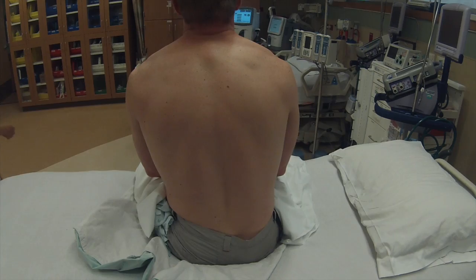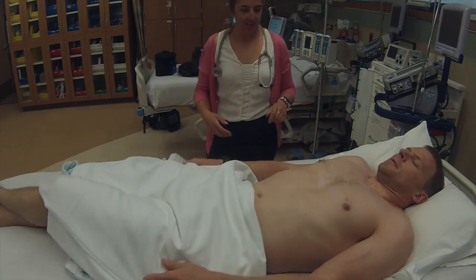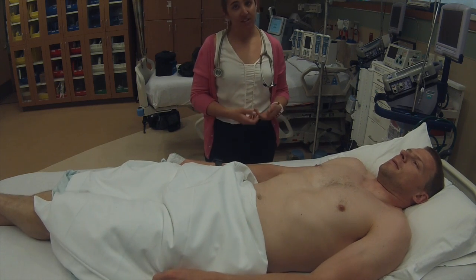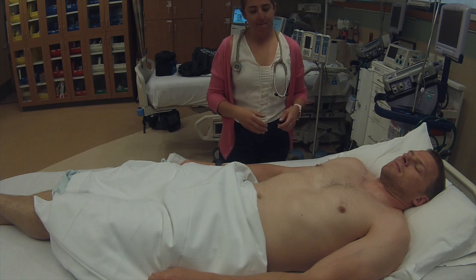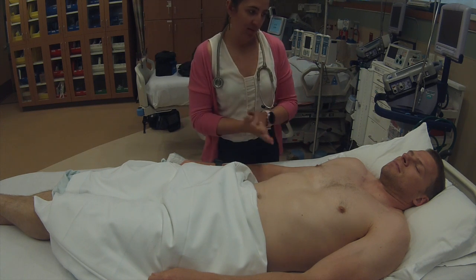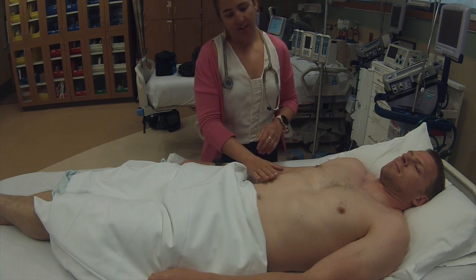Okay, I'll have you lay down again. The last part of my assessment of the abdomen, I'm going to palpate all four corners. And you tell me if there's any tenderness. I'm going to try and warm my hands up this time.